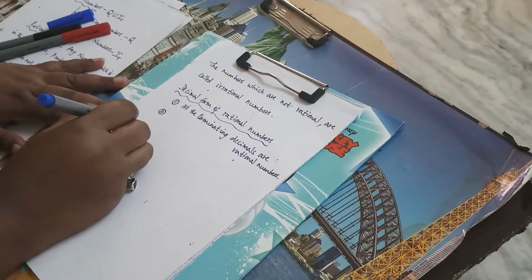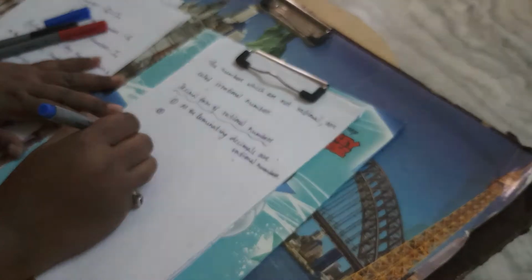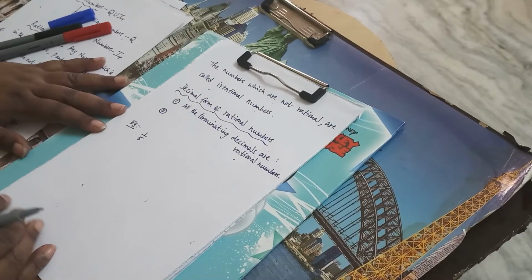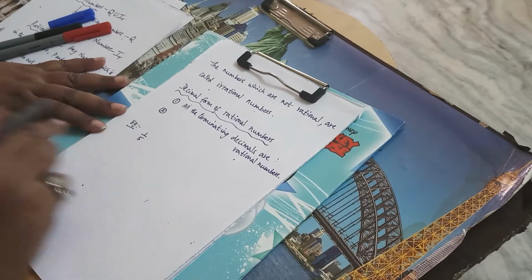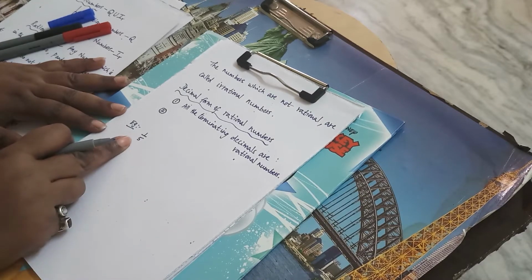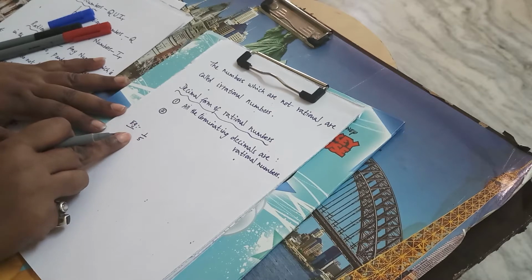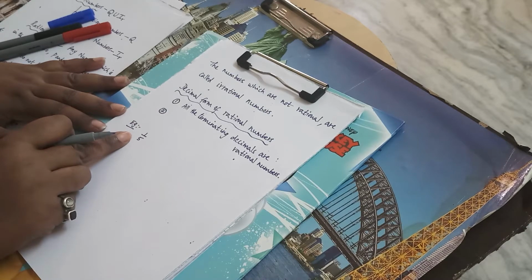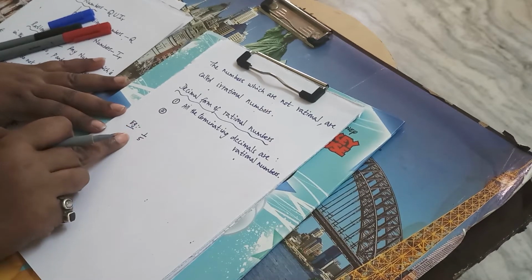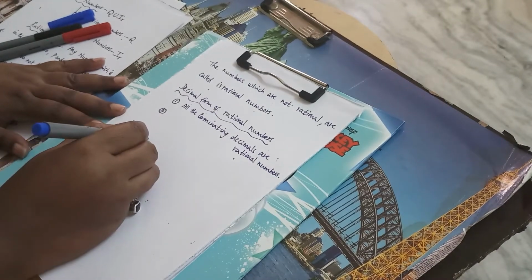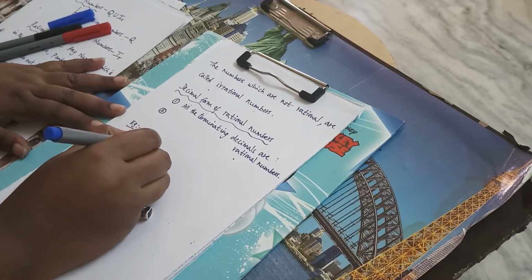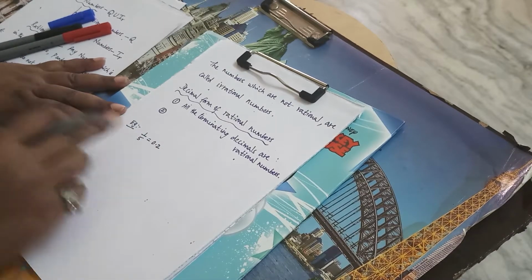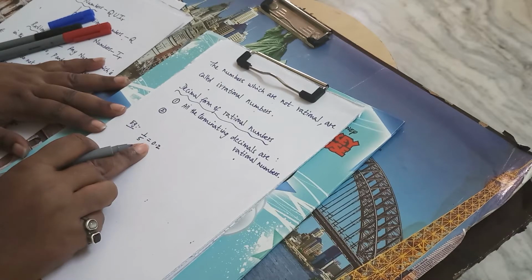For example, 1 by 5 is a rational number. Why so? It is in the form of p by q, where q is 5 not equal to 0, p is 1 and q is 5, both are integers, and p and q are not having any common factor other than 1. So 1 by 5 is a rational number. What is the decimal form of this 1 by 5? The decimal form of 1 by 5 is 0.2. So it is a terminating decimal.